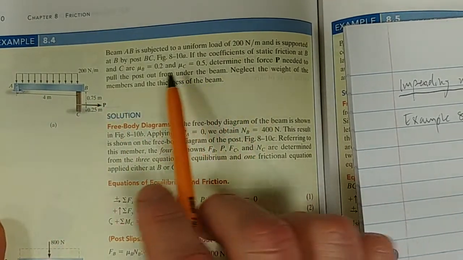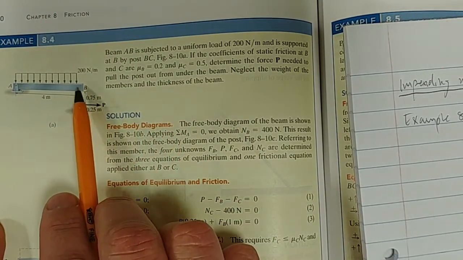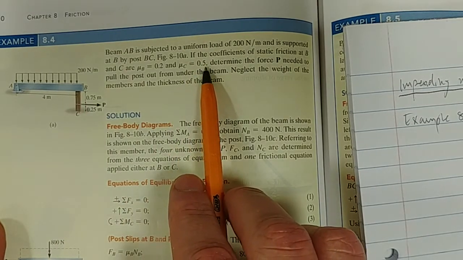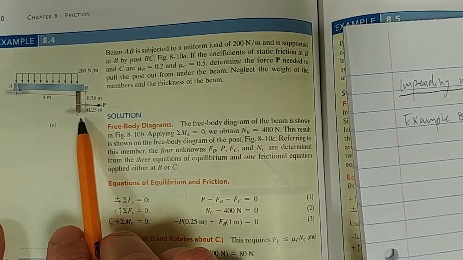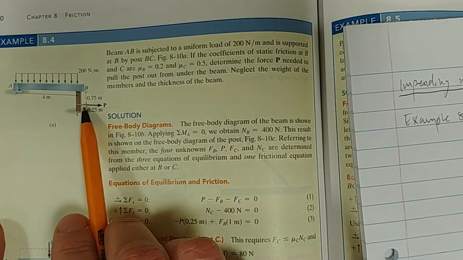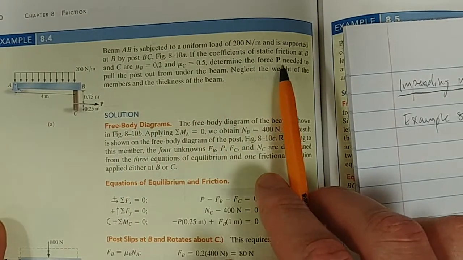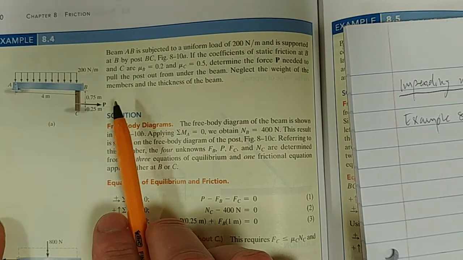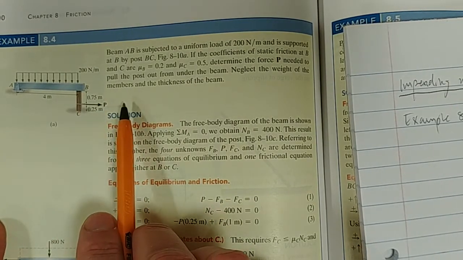So it says here, there's a coefficient of friction of 0.2 between the beam and the post. There's a coefficient of friction of 0.5 between the post and the floor, okay? And there's this applied force P. It says determine the force P needed to pull the post out from under the beam, okay? Determine the force P needed to pull the post out.